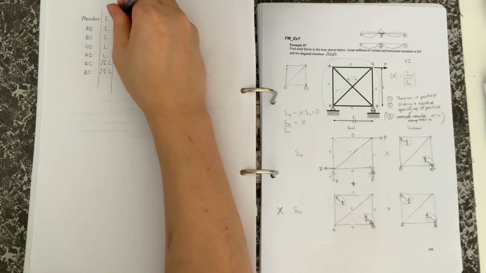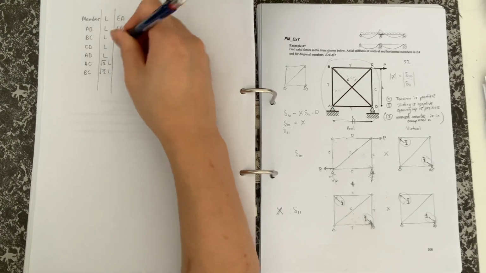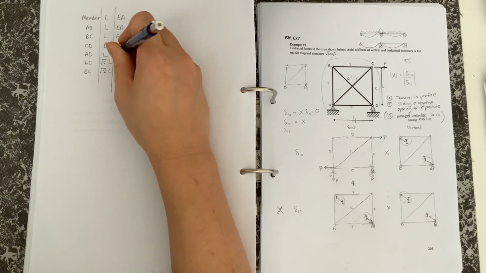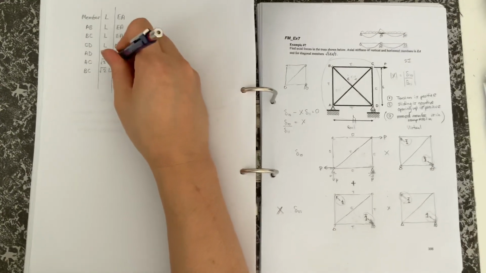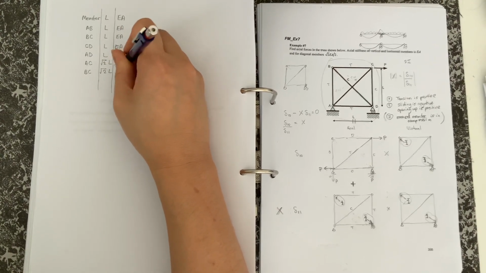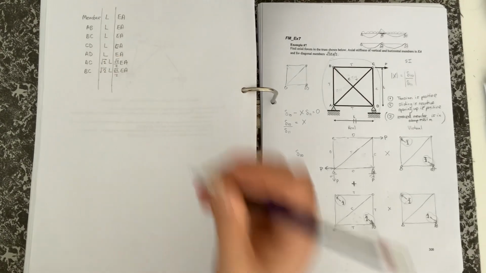So again, hope I've left myself enough space to get all of this in. Next, let's tabulate the EAs, which is the axial stiffness. AB, BC, CD, and AD are all going to have axial stiffness of EA, and AC, the two diagonal members, seem to have a reduced stiffness, probably 0.707, so root 2 over 2 of EA, and then this one here, root 2 over 2 of EA. Okay.